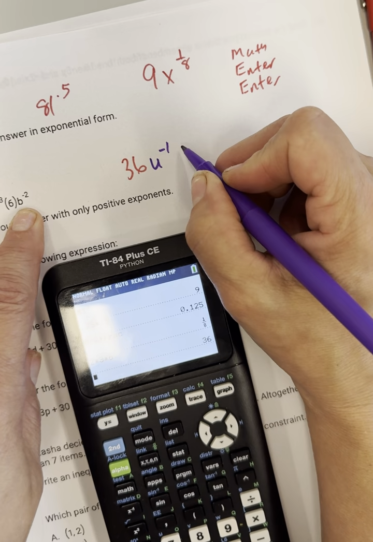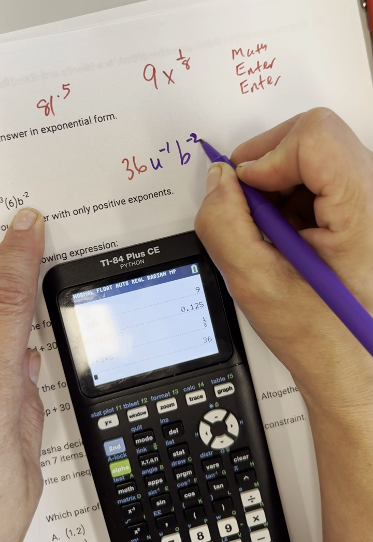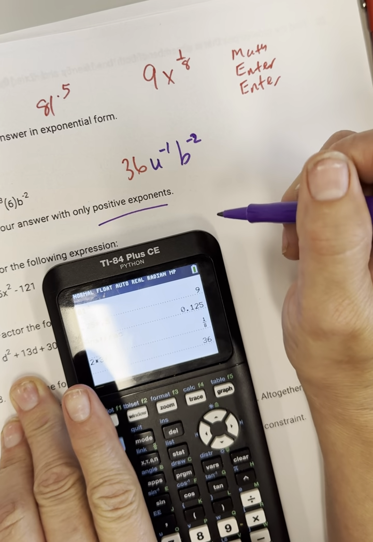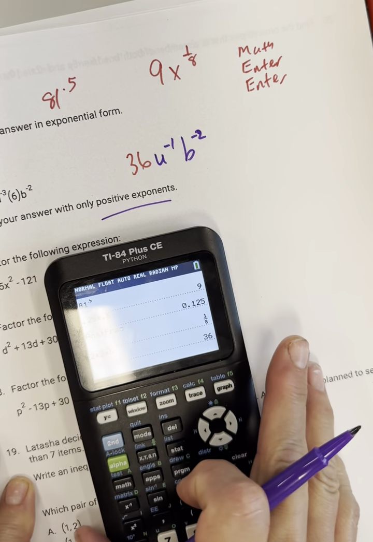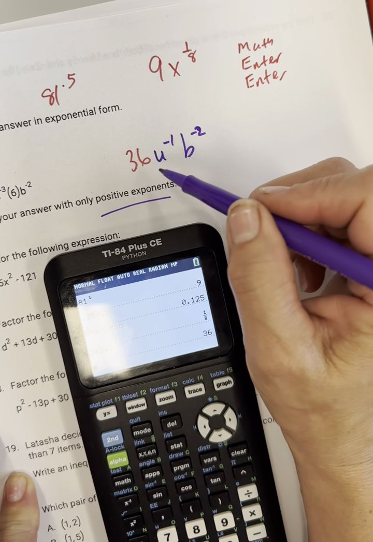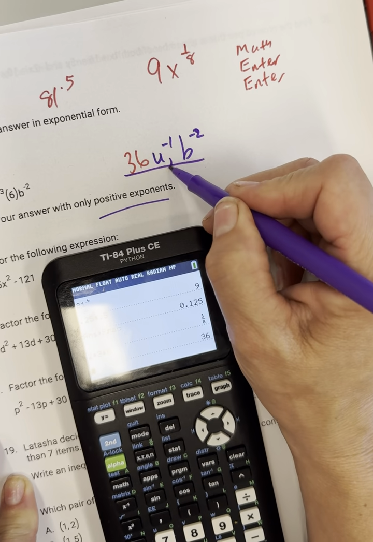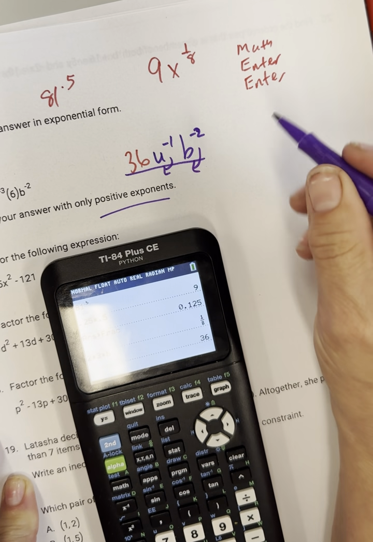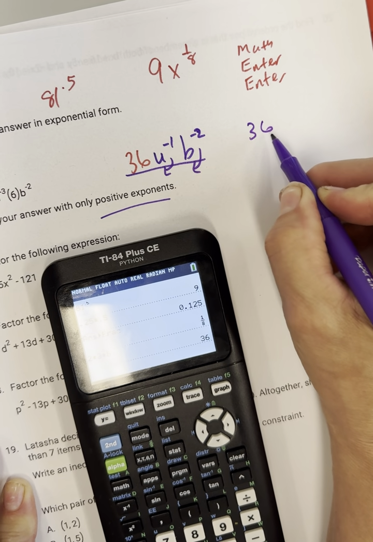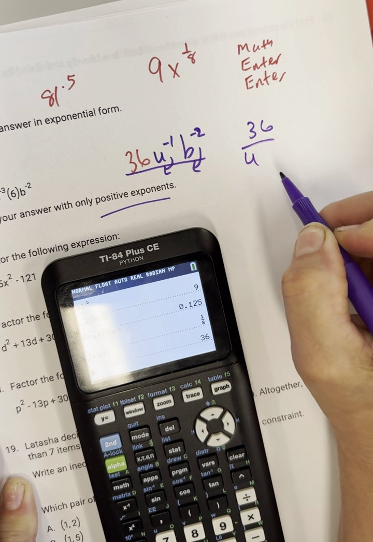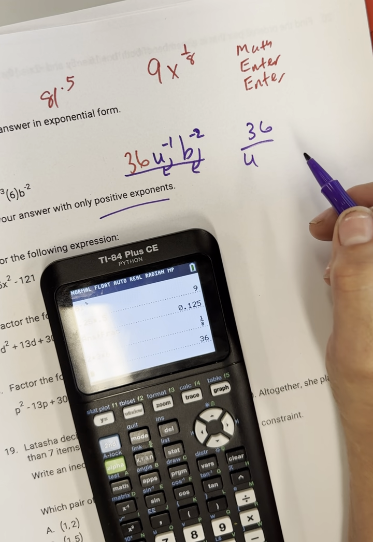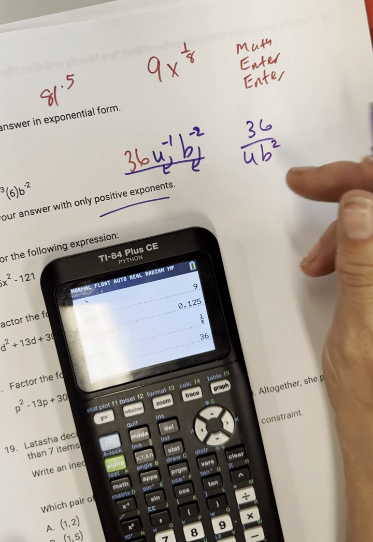And then you have b has no friends. But we have to put it with positive exponents only. So if they are negative on top, move them down and the exponents turn positive. So 36 over u, because anything to the 1 power is just u, and b squared.